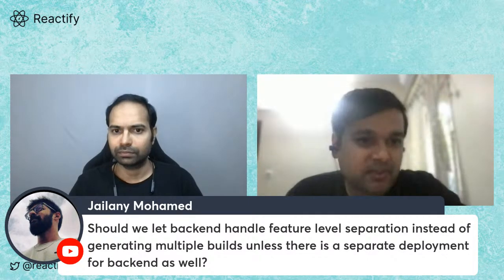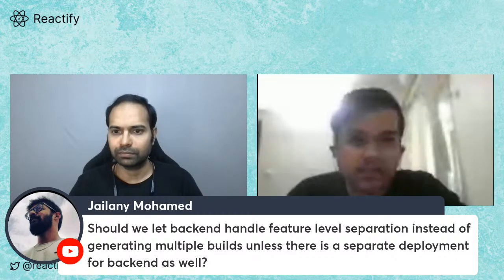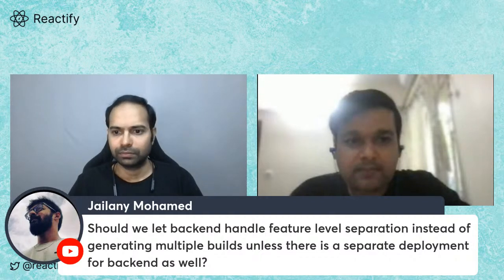So there has to be some kind of UI component customization which has to be part of the component code base, which is why the UI also needs to have a different build. But if it was only a functionality customization where the UI could remain the same, yes, we already do it at the backend layer. Does that answer your question?